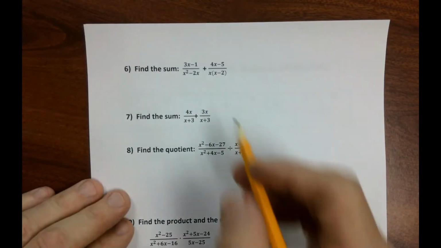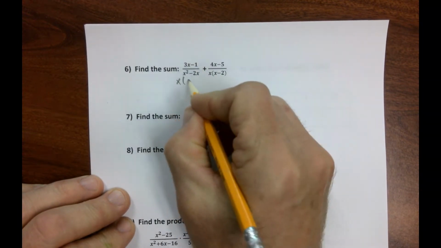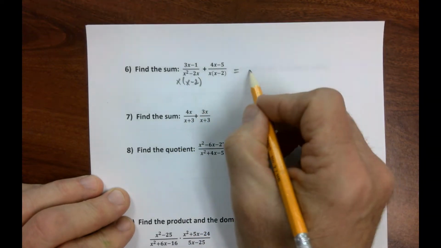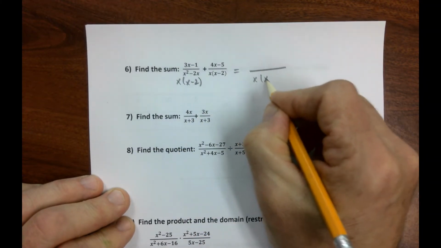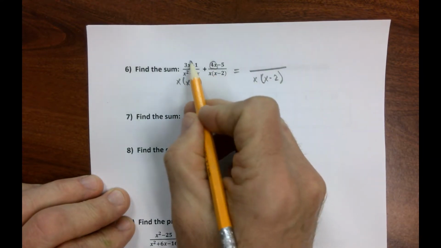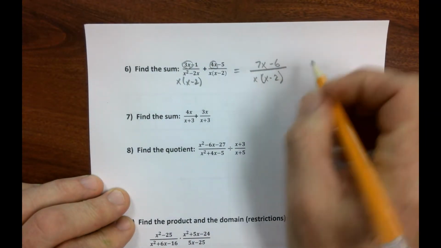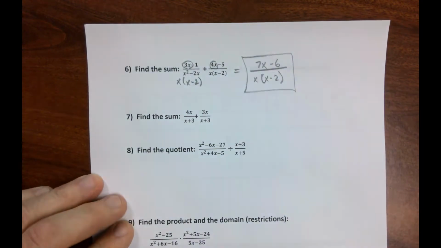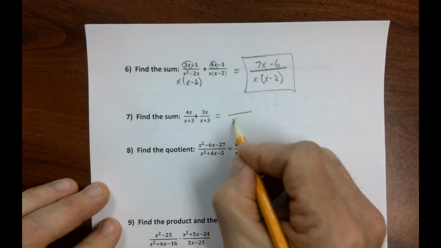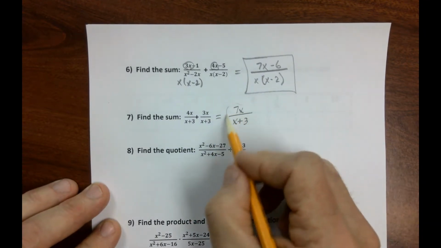Find the sum. Again, we got to find common denominators, and this one looks like we can factor it, so let's do it. Notice we now have common denominators, so we can go ahead. We know that that's going to be our common denominator, and we add stuff in the numerator. 4x and 3x is 7x, negative 5 and negative 1 is negative 6. Non-factorable, so we're done. This one straight up gives you common denominators, so no worries. Just add the numerators, done.